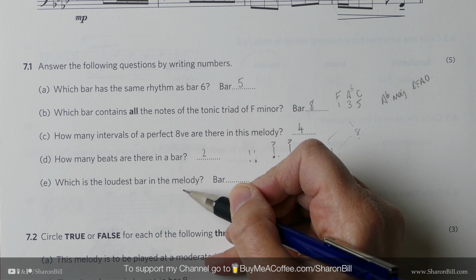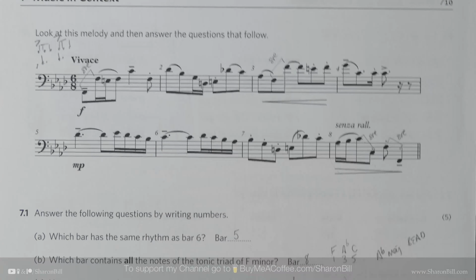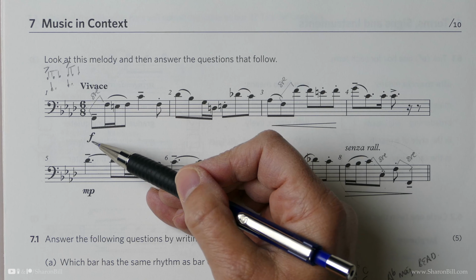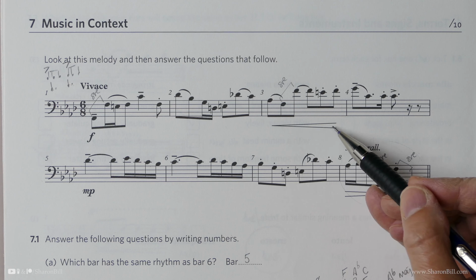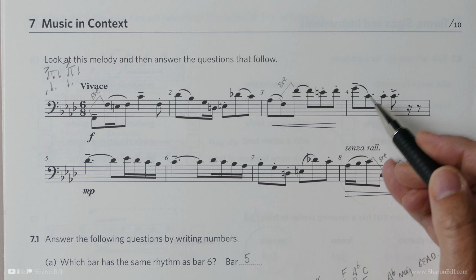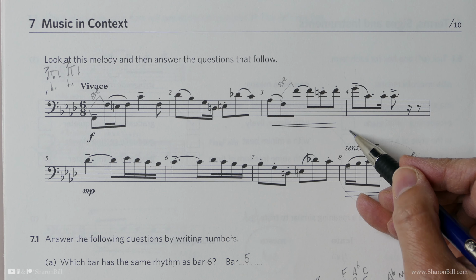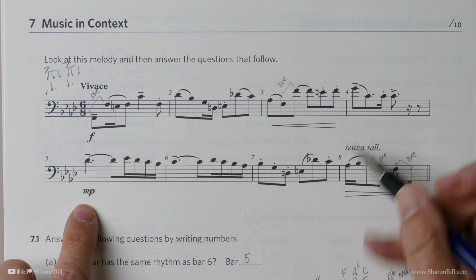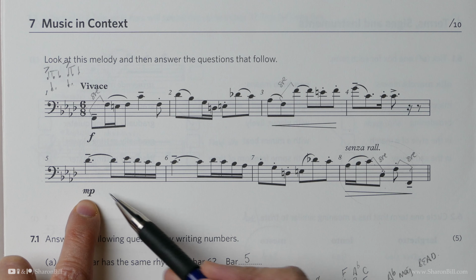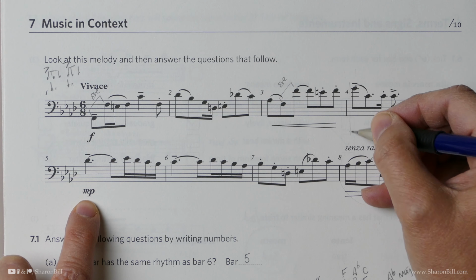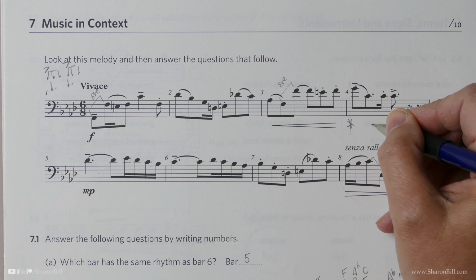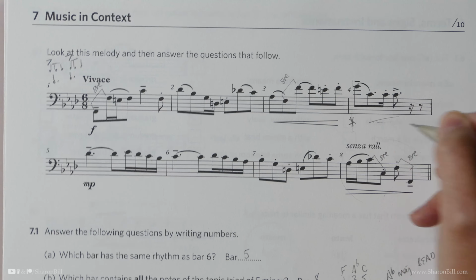Now, where is the loudest bar in this melody? So we start loud here for sure, but here it's going to get louder till this point here. So up till now, that's the loudest point, and then it drops off to mezzo piano. So actually here, that's where we're going to be at our loudest point in bar 4.